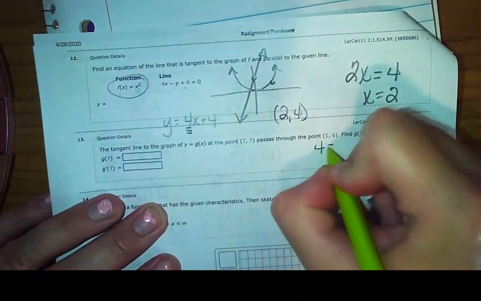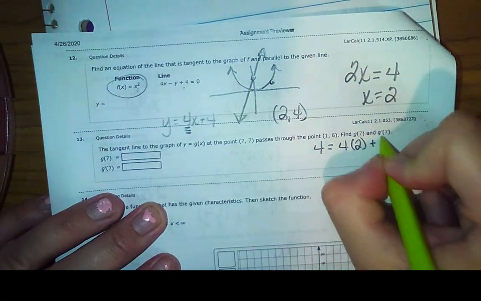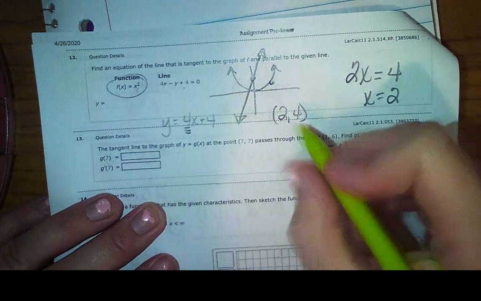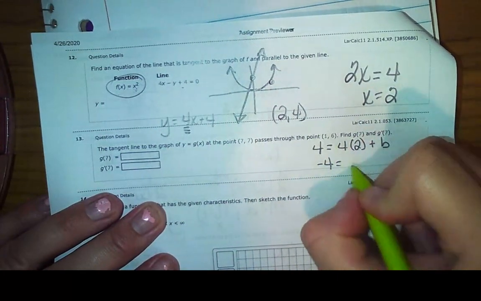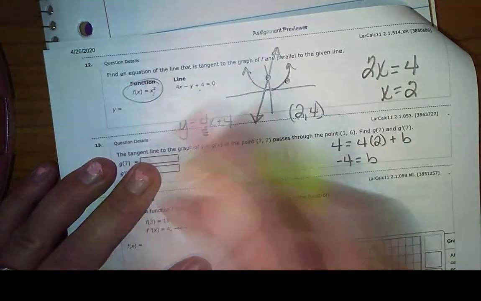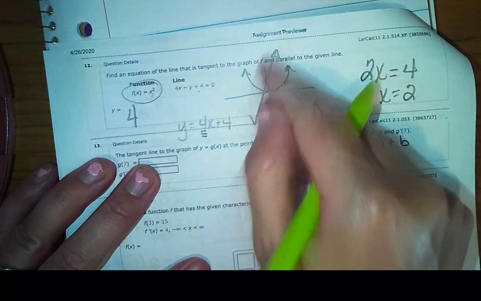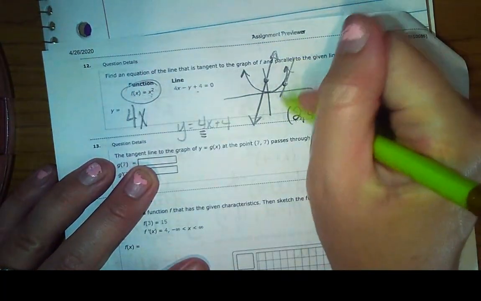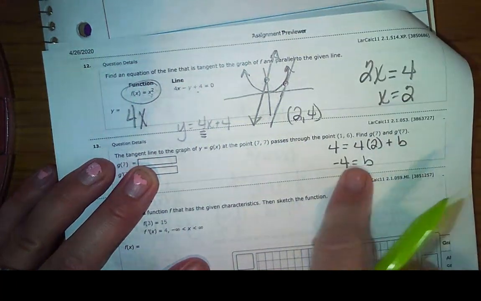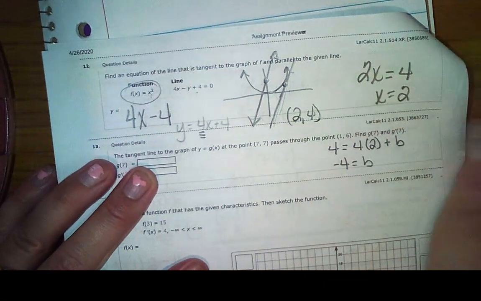So 4 equals slope times x plus b. So subtract 8, and we found out that our b is negative 4. So to round this thing out, my slope is 4. It's parallel to this one. X, and then where does this thing slice through the y-axis? It slices through the y-axis at negative 4. So the equation of this line is y equals 4x minus 4. All right.